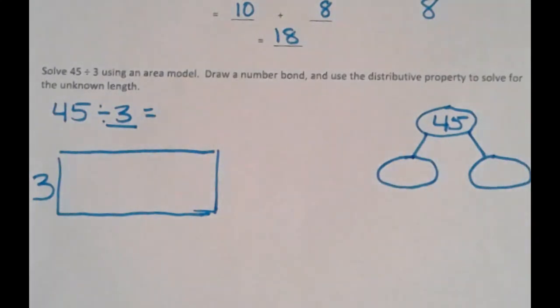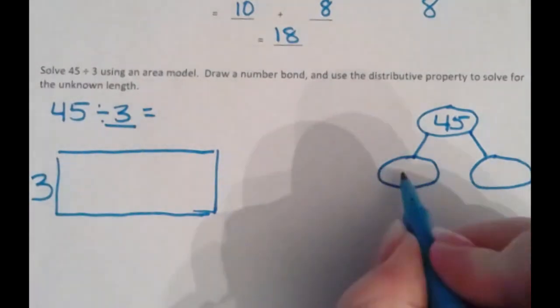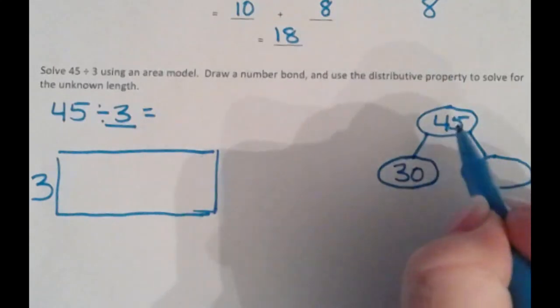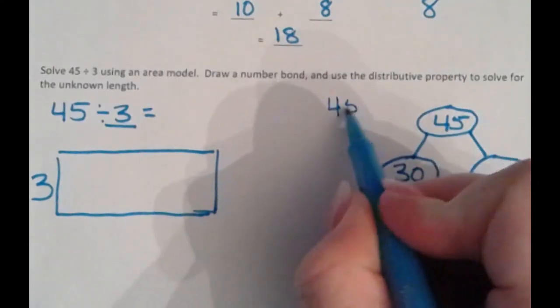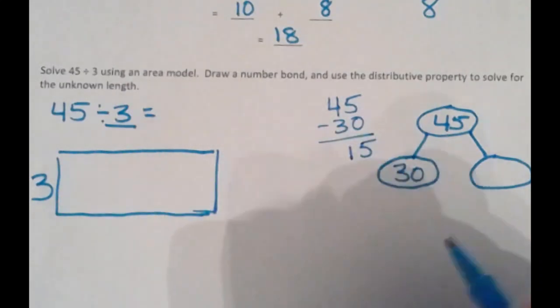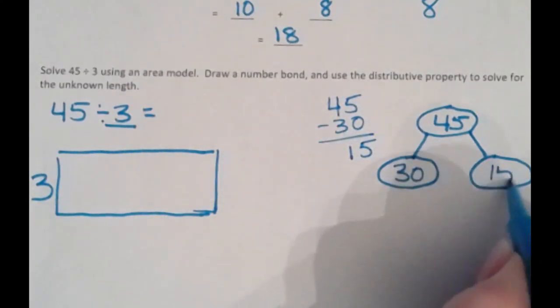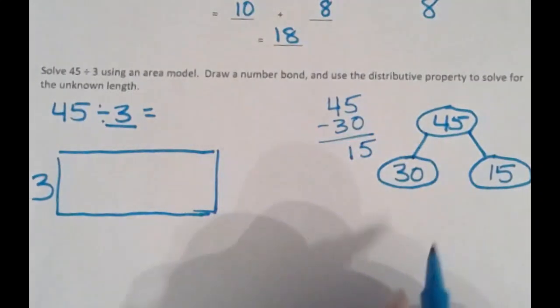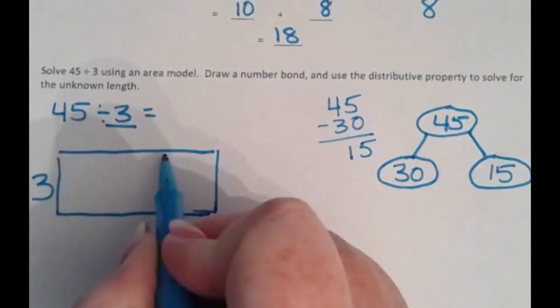Alright, and I'm dividing by 3, so I'm thinking 45 is awfully close to 30, so let's try out 30. Alright, and then the difference between 45 and 30 would be 15. I can divide 30 and 15 both by 3 pretty easily, so I think those are the 2 parts that I'm going to create.